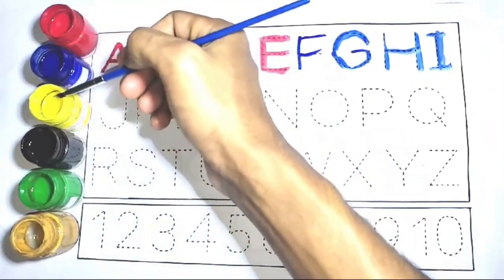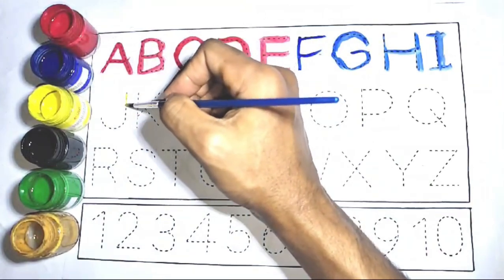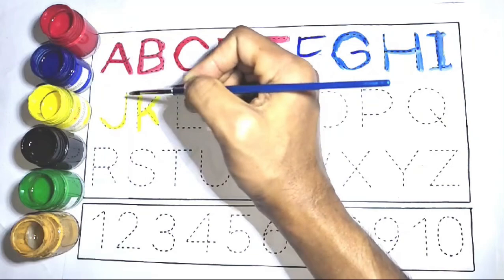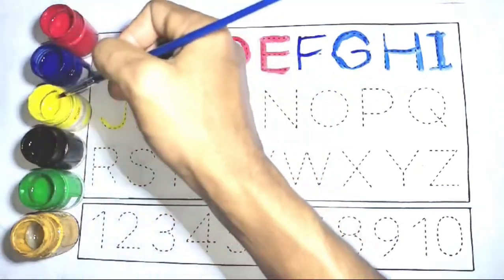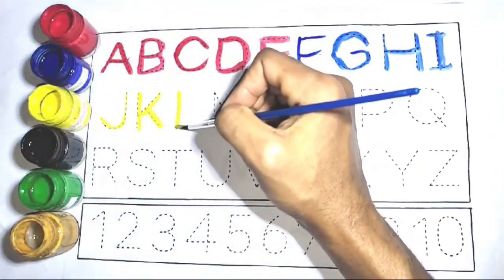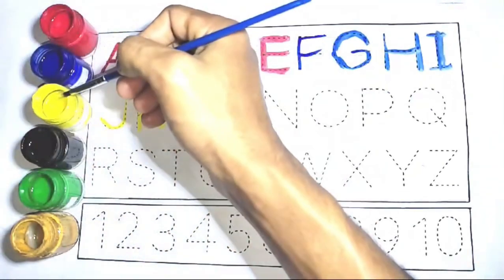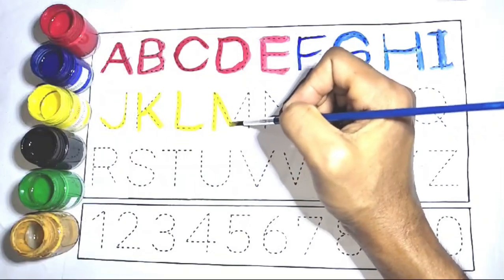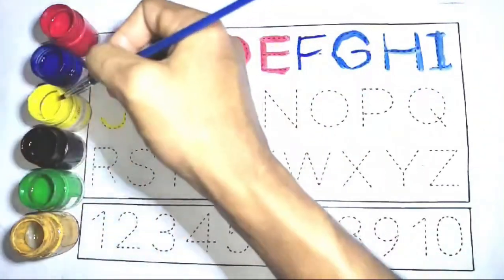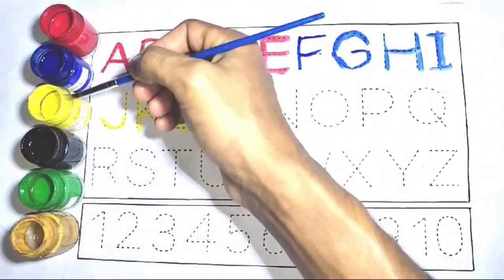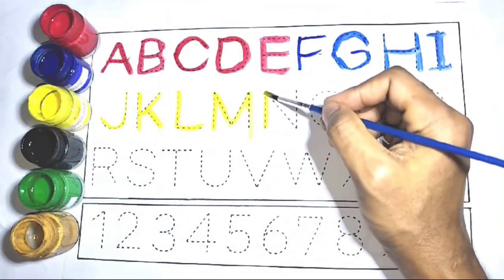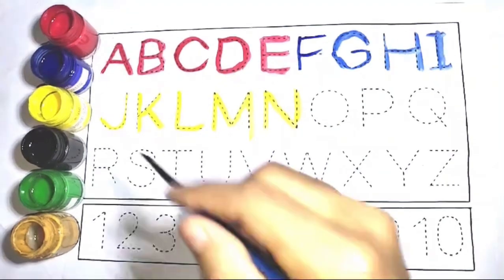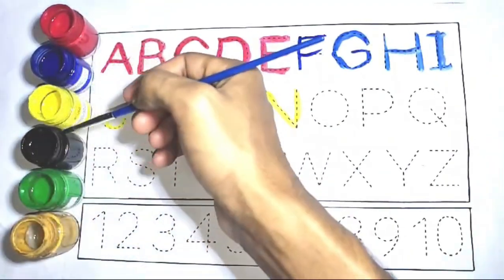Yellow color. Kids, now we draw J. And the next one is K. K for kite. Now we draw L. And the next one is M. M for moon. We again use yellow color and now we draw N. N for nose. Now we use black color.